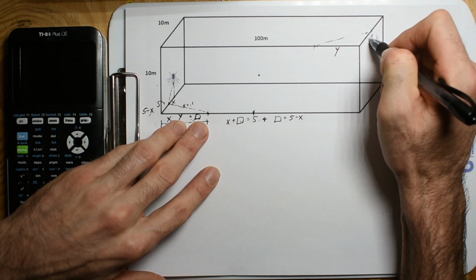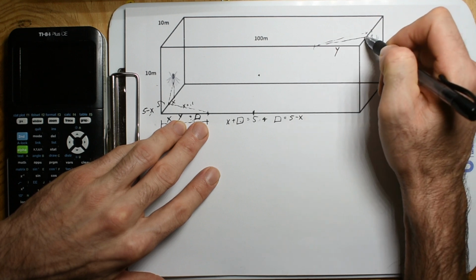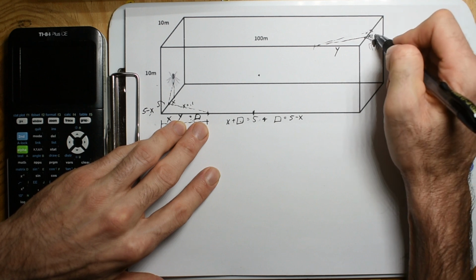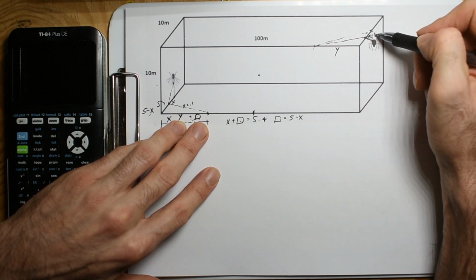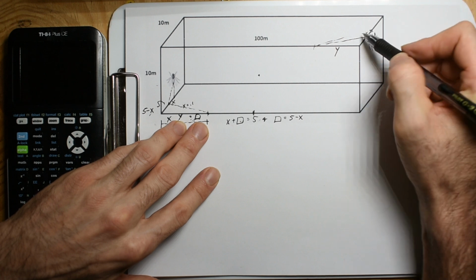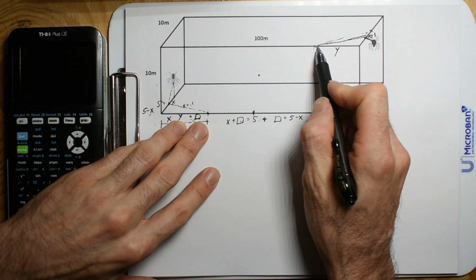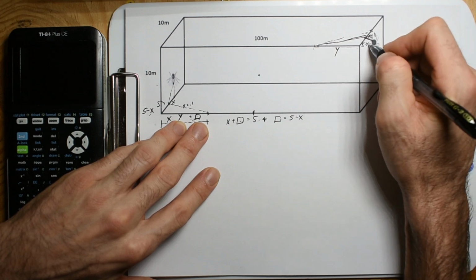This would be vertical, so we're going to come here and then come over to y. So this distance is x. This is 1x. So we know this hypotenuse is going to be the square root of 1 squared plus x squared. The hypotenuse here, we need to know its length right here. That's y. And then right here, this is going to be 5 minus x.